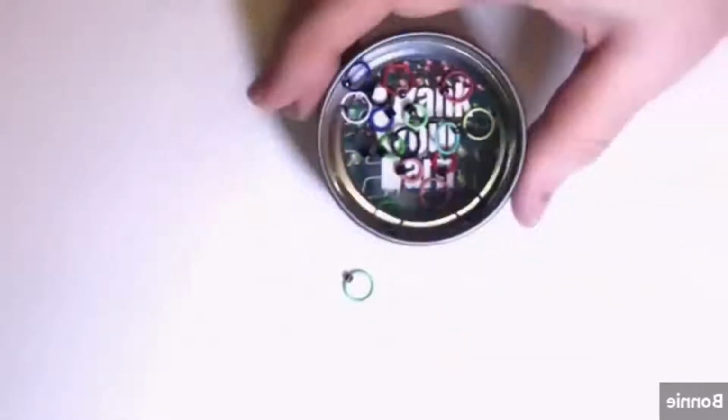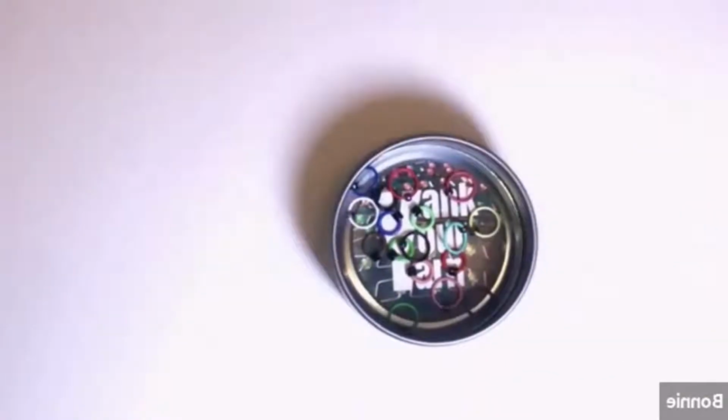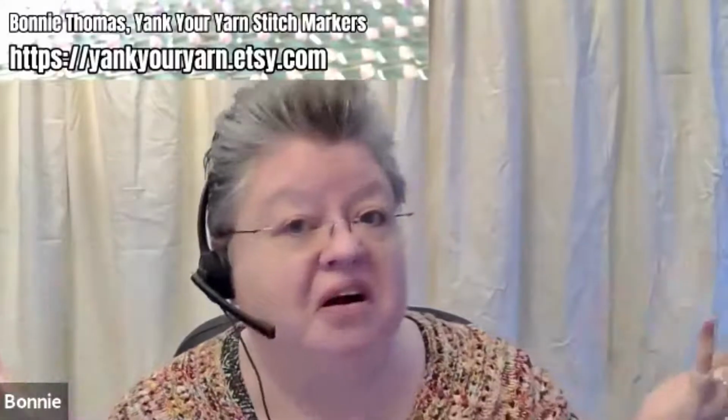Now the magnet's not terribly strong. Of course, you just saw that one fall out there, but it will work very well for you. They are very nicely, brightly colored. And because there is the magnet on the included tin, you can stick that tin on the refrigerator, on the hood of your car, wherever you'd like that to be.